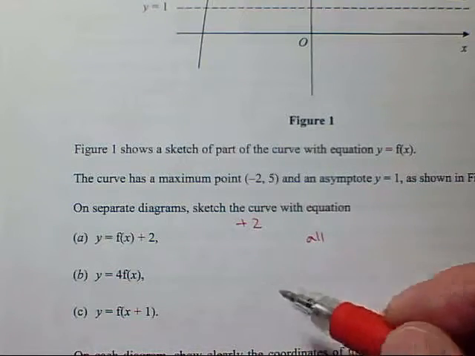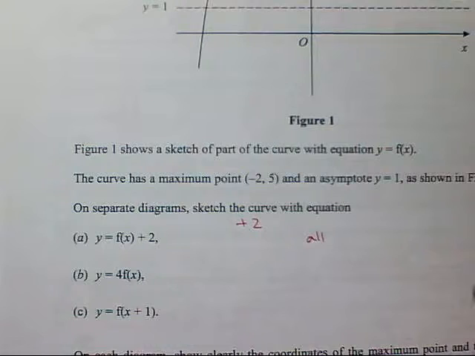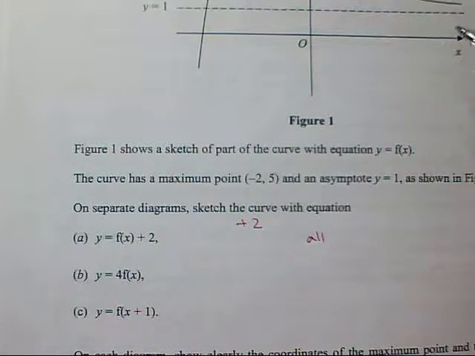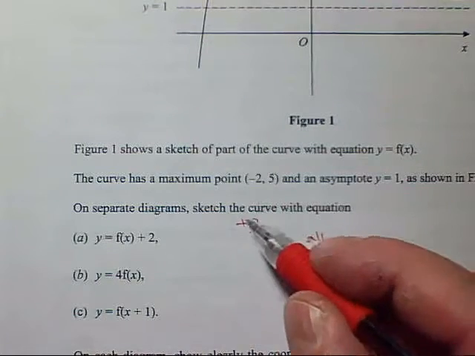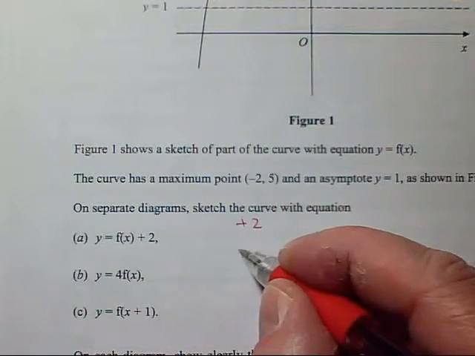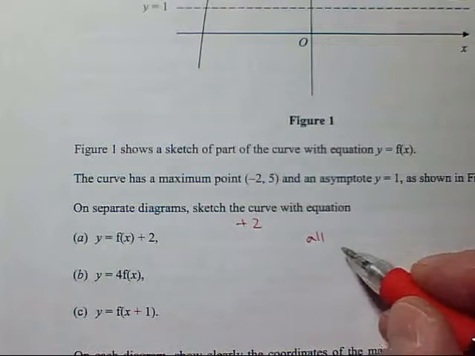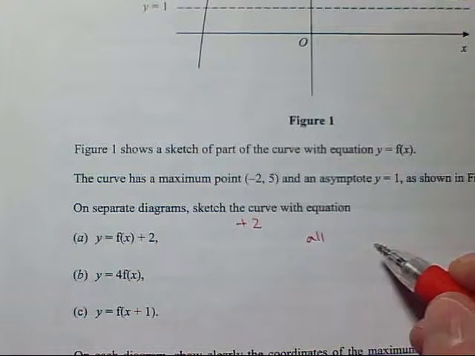And again, depending on whether it's inside or outside. Remember, accidents happen inside but not outside, so you might need to adjust the plus 2, or it might remain plus 2. So it's either going to be plus 2 or it's going to be minus 2 to all x's or all y's. You decide which.